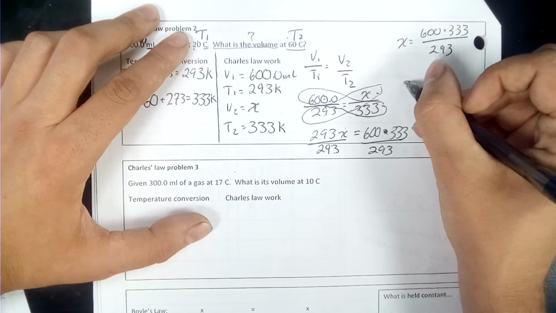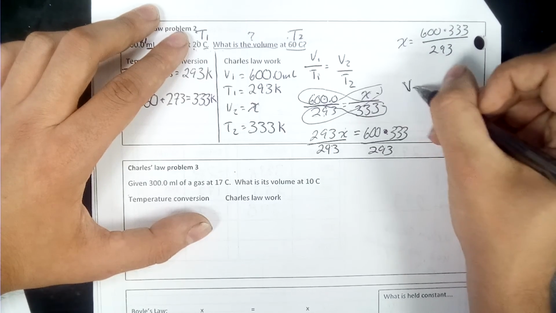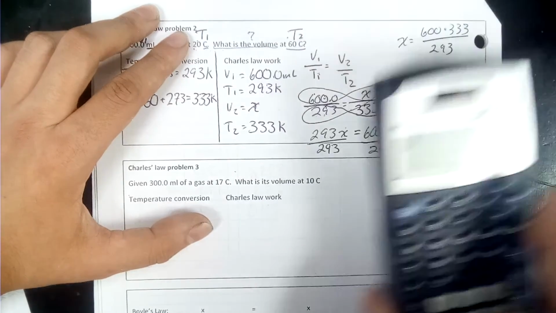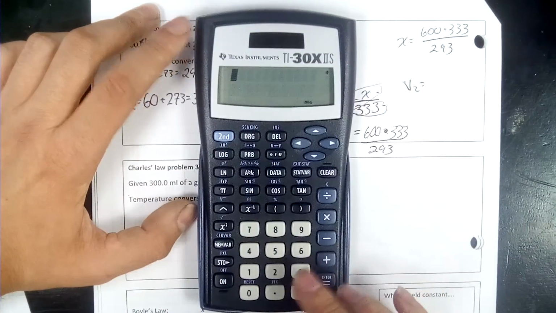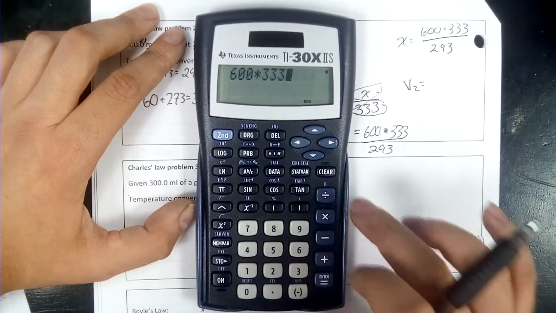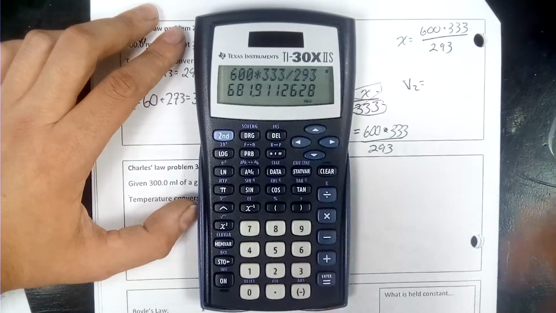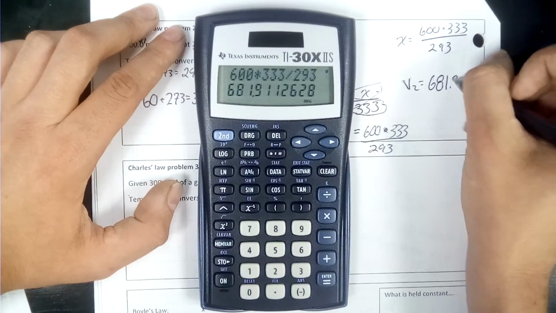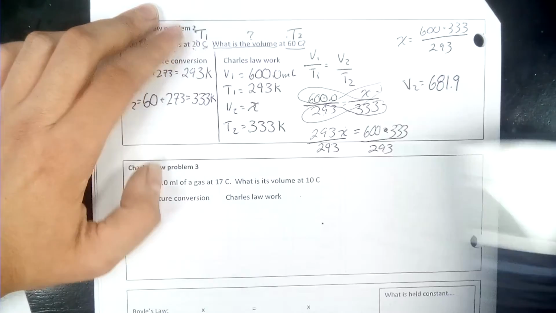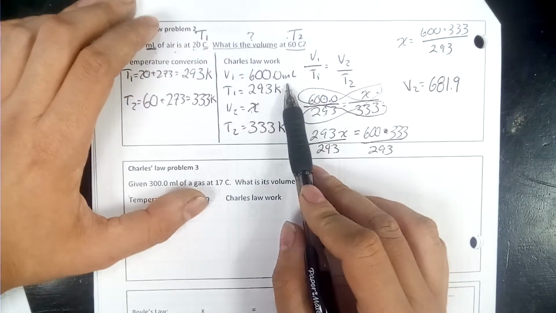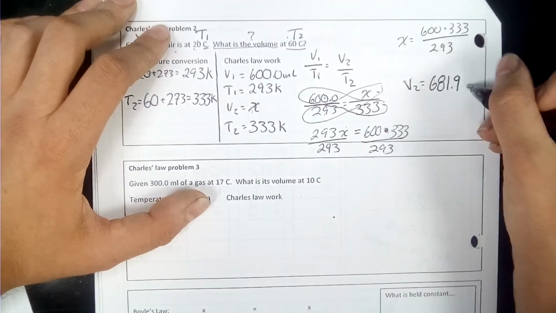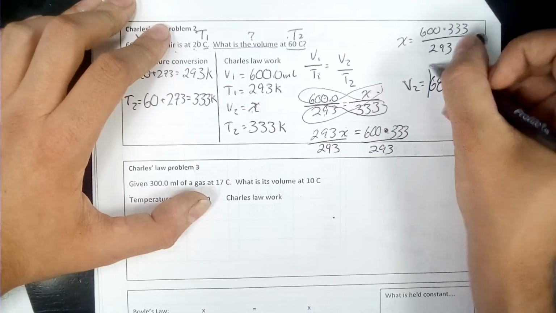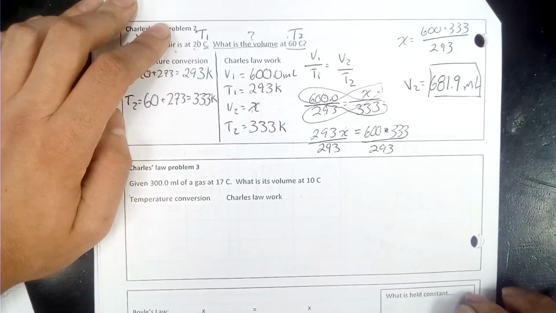So x, which is actually V2 in this instance, our new volume. Now I need to plug in our numbers. So I get 681.9. Now, since we're dealing with a volume, when we look back, our V1 was in milliliters, so that means our V2 needs to be in milliliters as well.